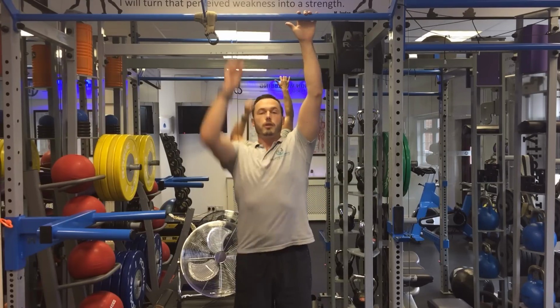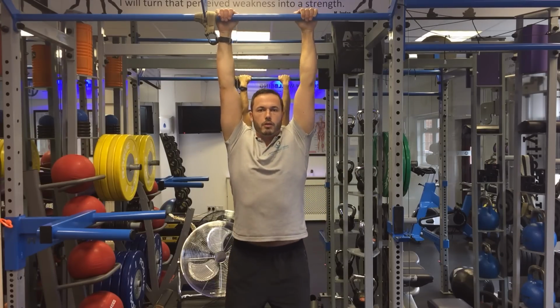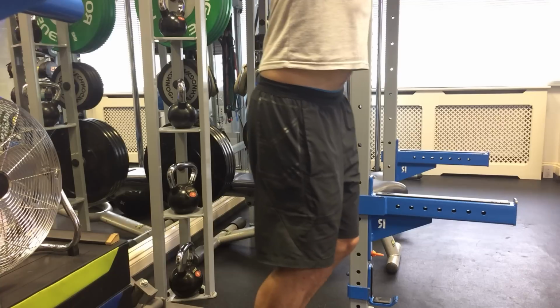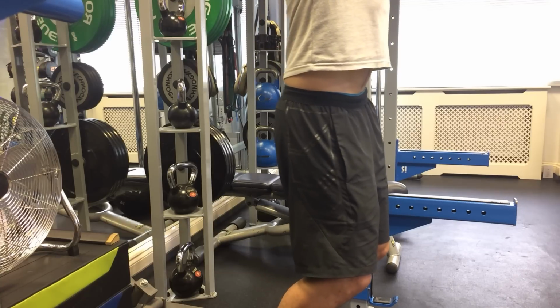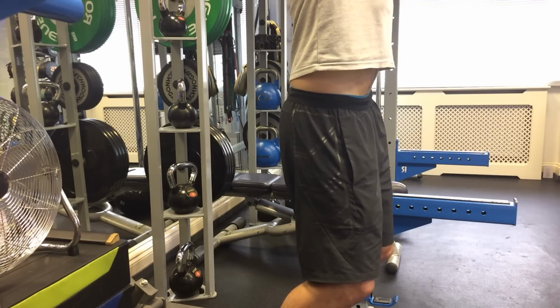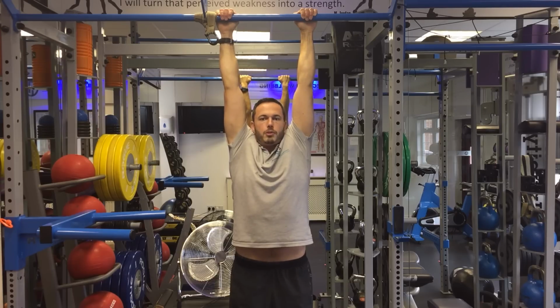So reach up, grab a bar, drop your knees down, and just allow your lower back and abdominal region to relax. And from this position, just continue to breathe, but allowing your pelvis to drop.